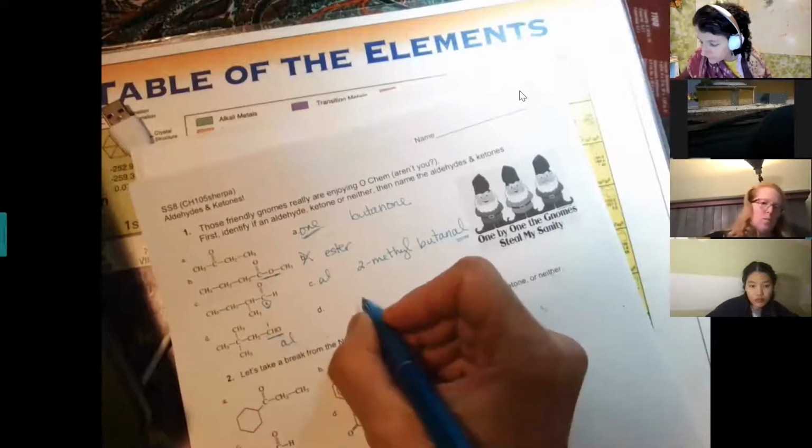All right, C is an aldehyde because it's at number 1. So 2-methyl. We do need to number the methyl because it could have been at 2 or 3. And then butanal. So make sure that ending is AL for aldehyde. We never put a number for aldehydes because they're always at number 1. And then on D, this is an aldehyde also. So when you see that CHO, that is number 1, 2, 3, 4. So we have a 3,3-dimethyl. And all of these were butanes. So butanal.